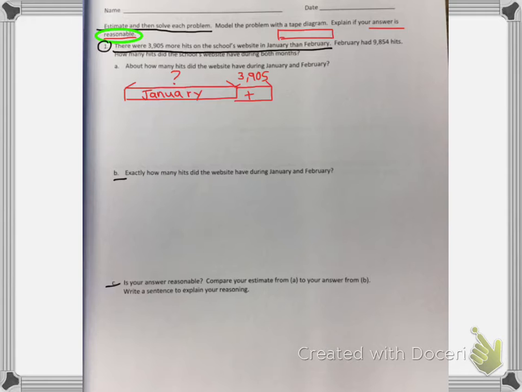Okay. Now, February, though, sorry, let me outline this. So February, this is in red ink. February, though, had 9,854 hits. So in February we had a total of 9,854 hits. Okay.